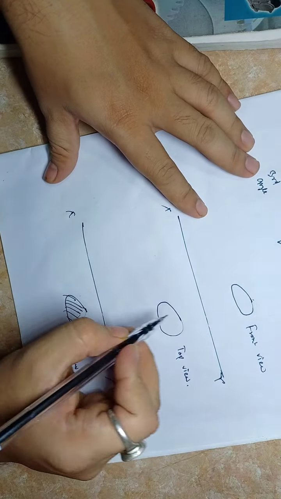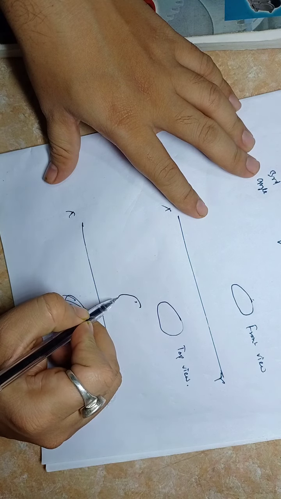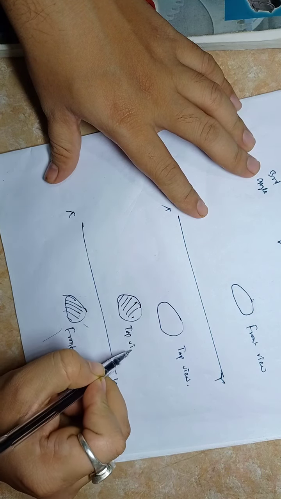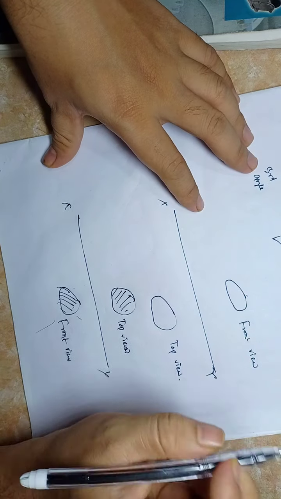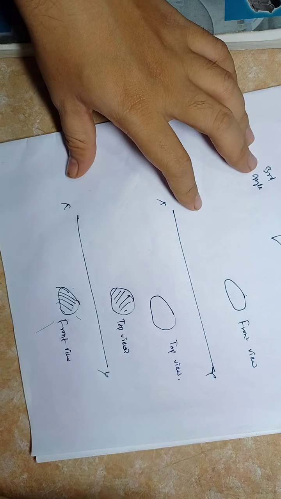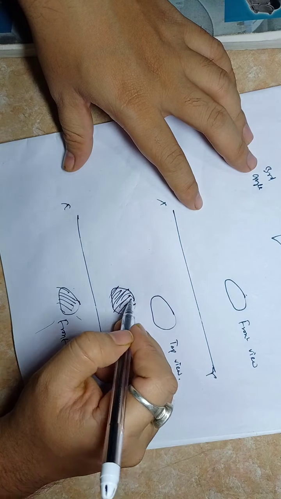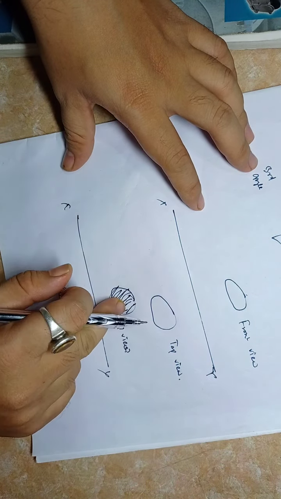Okay, and this part is top view. Okay, understood? All right, so front view, top view.